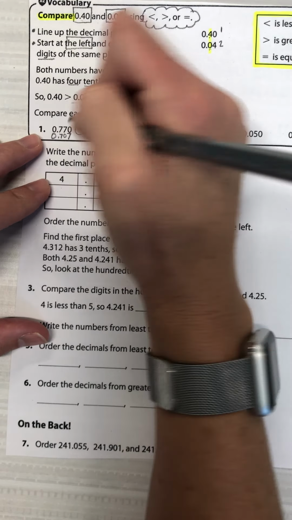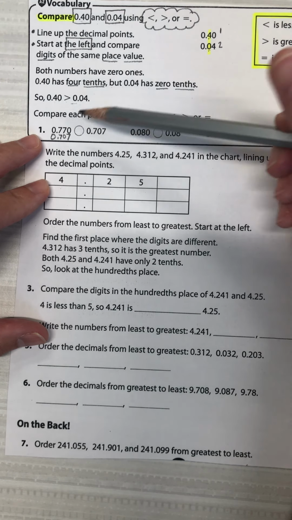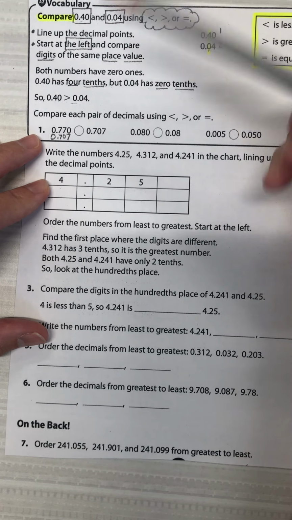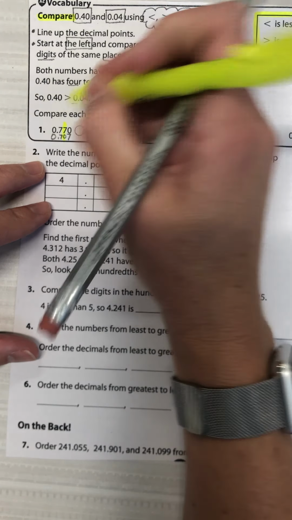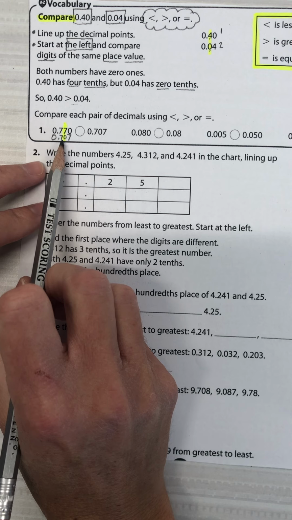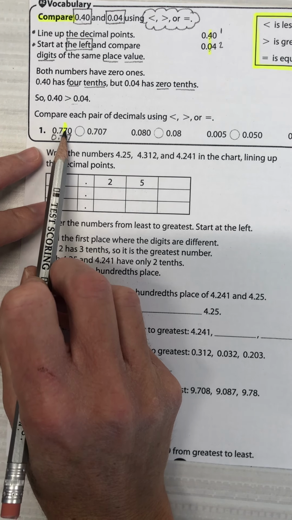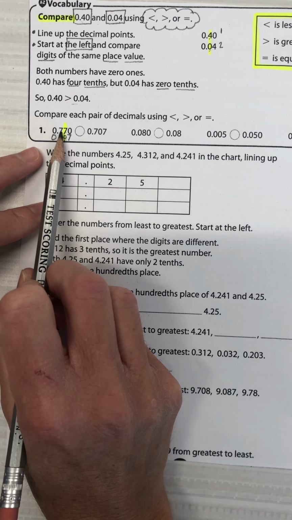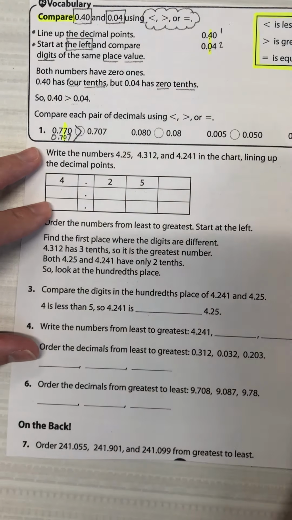Okay, we can see that they both have a 0 in the ones place. They both have a 7 in the tenths place, but right here, there's 7 hundredths and 0 hundredths. So this one is bigger because it has 7 hundredths and the other has 0 hundredths, and that's the first place value they differ. So that means we're going to put the greater than symbol in there.